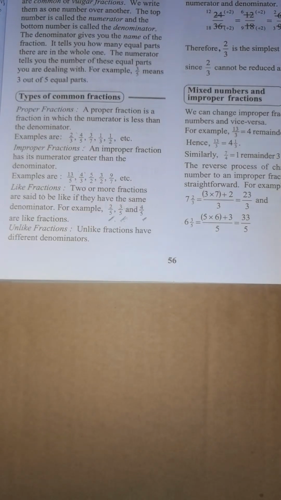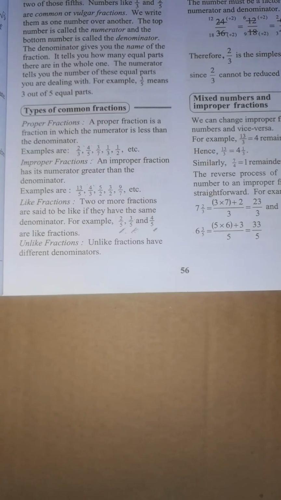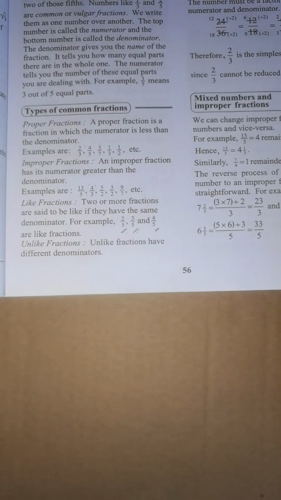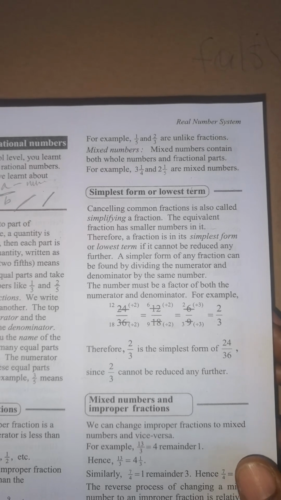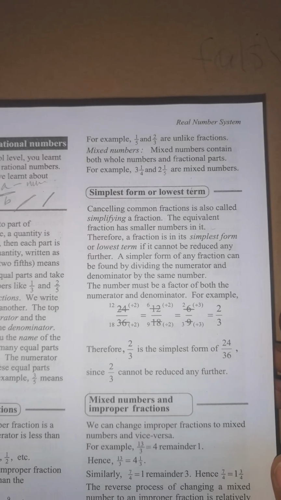It's like we are dealing with opposites. If you understand one, the other one will be simple to understand. So just capture one and then use the reverse for the other. Unlike fractions have different denominators. The denominators for unlike fractions are not the same, but for like fractions, the denominators are the same.